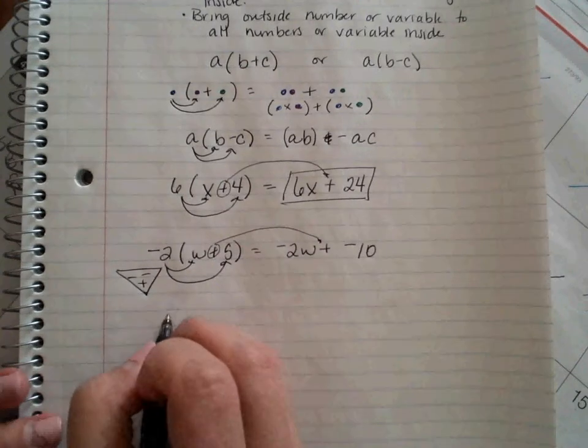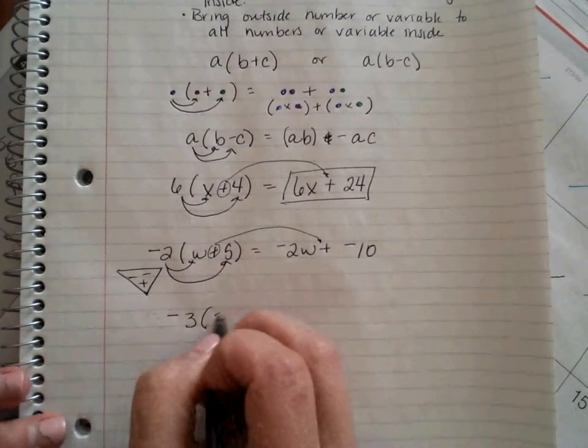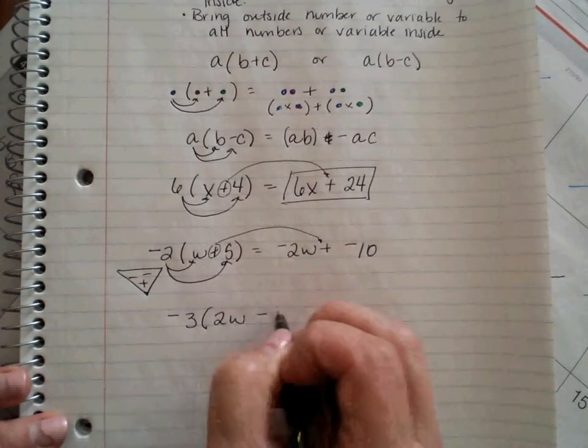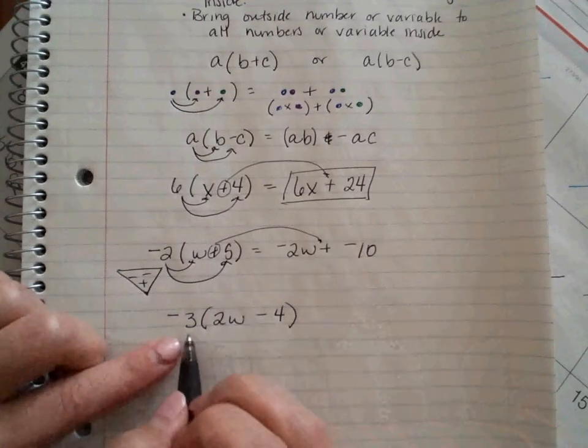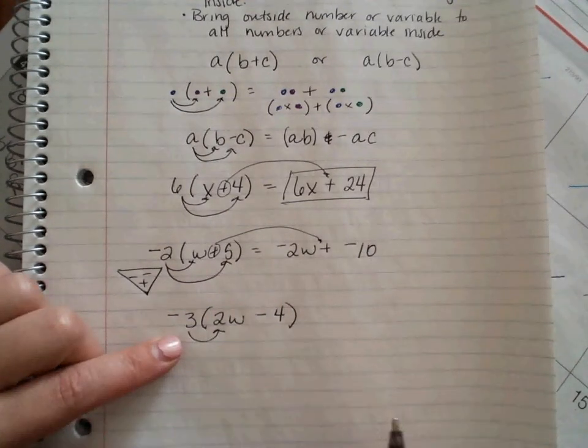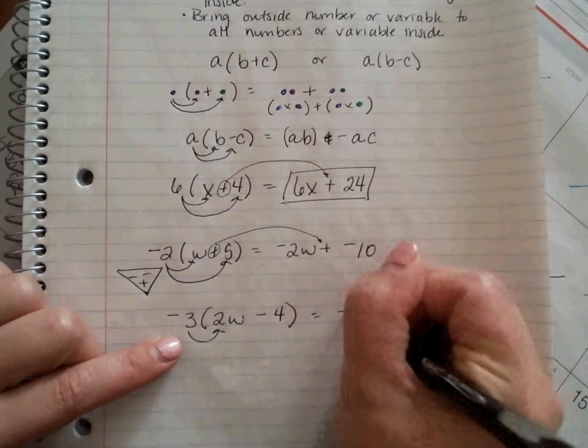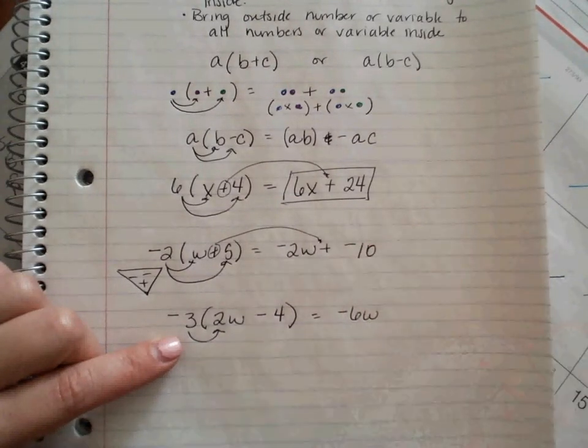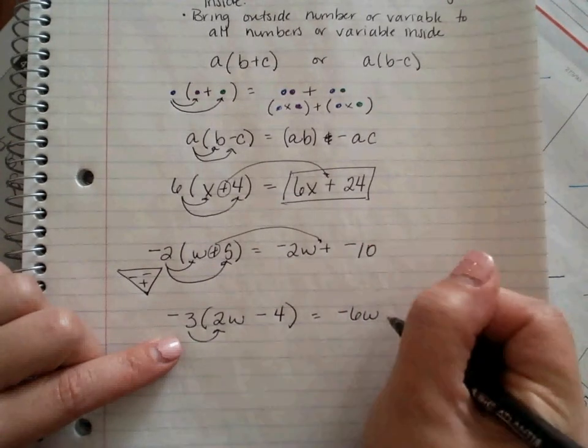Looking at one more. If I do negative 3 times 2w minus 4, I have to do negative 3 times 2w. So negative 3 times 2 makes negative 6, and I bring my w with it.